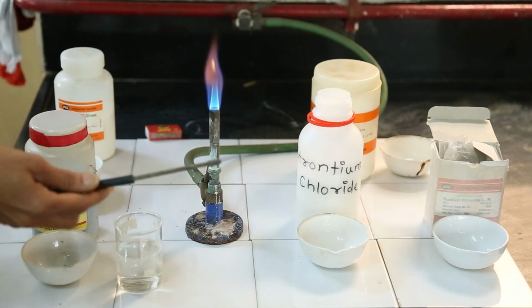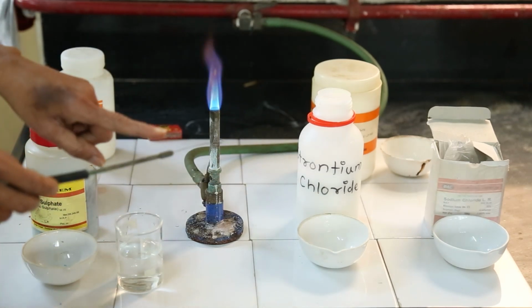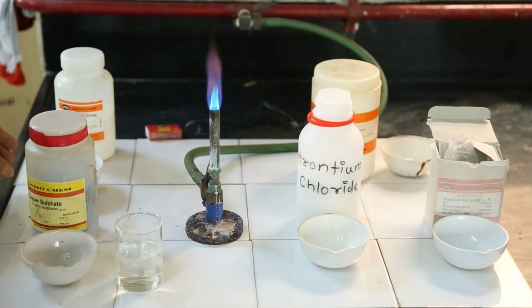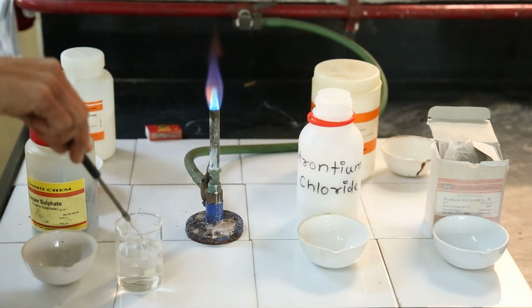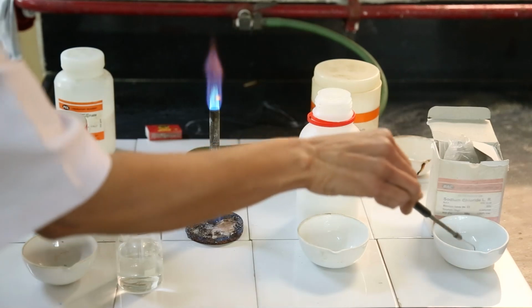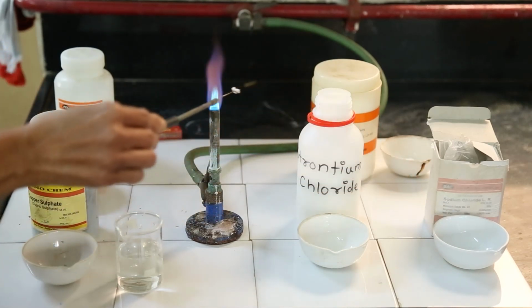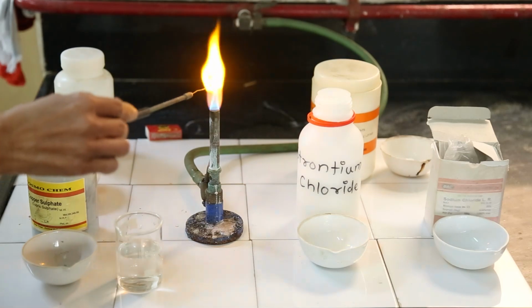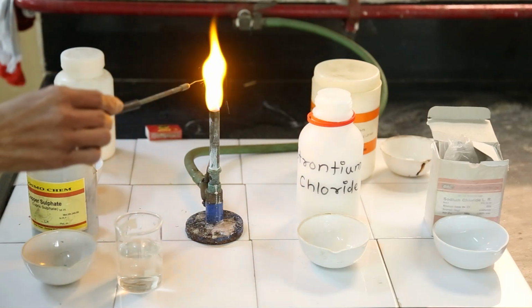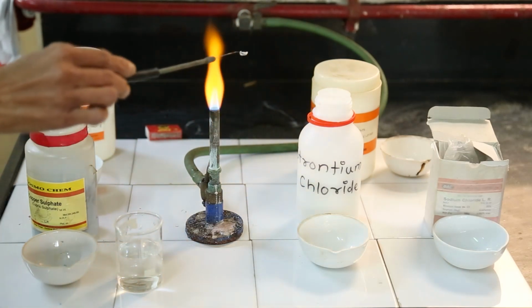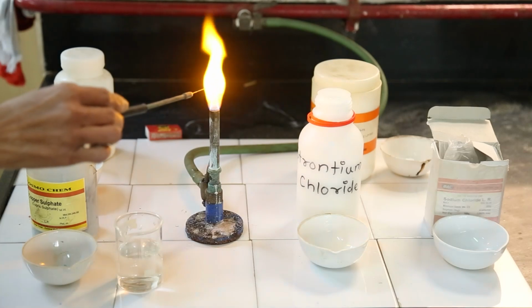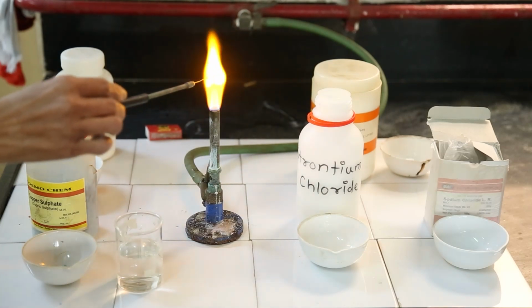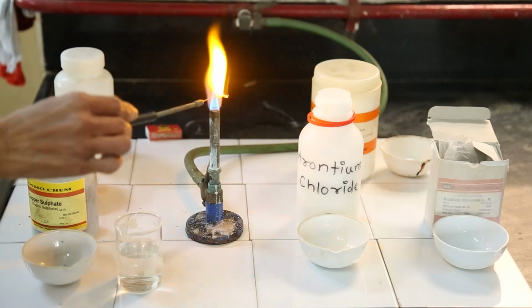First, I am dipping this nichrome loop in sodium salt. Observe carefully, the color is yellowish orange, the color used in sodium vapor lamps.